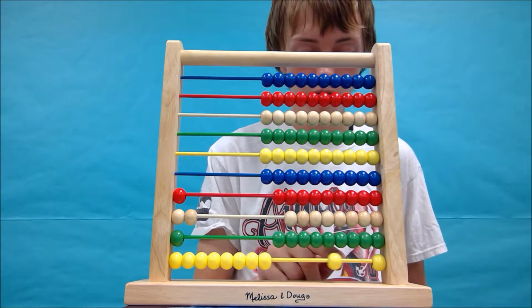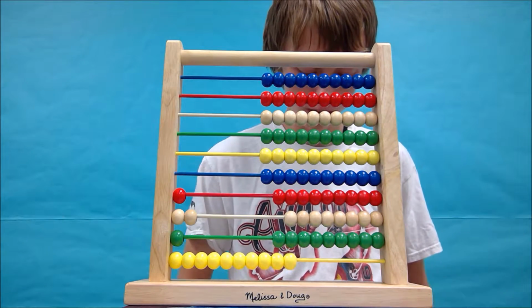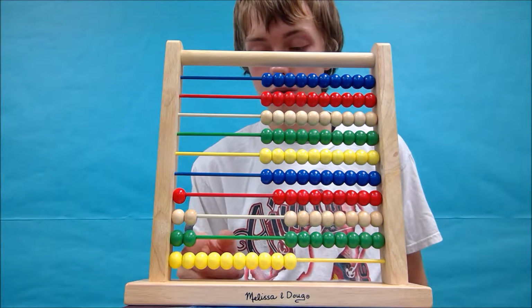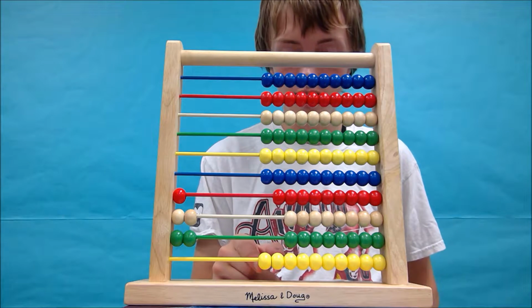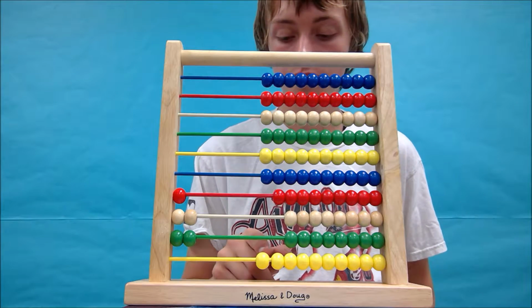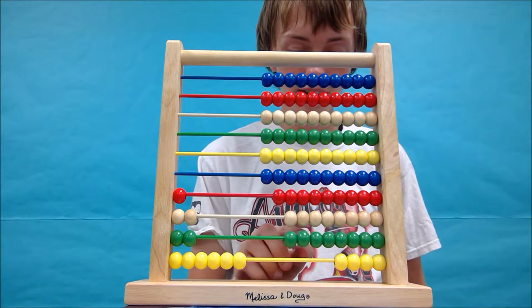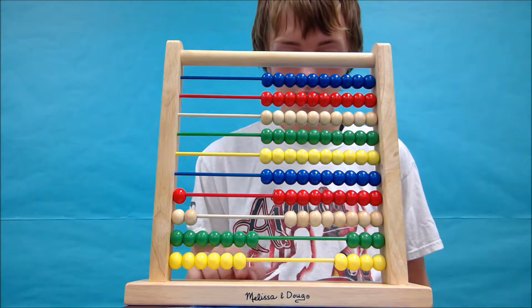So let's keep going. 1, 2. We can cross off the 4 and write down 2. Move 1 10 bead, move the 10 ones back, and continue from 2. We have to get to 8. 3, 4, 5, 6, 7, 8. And then move 5 more 10s.